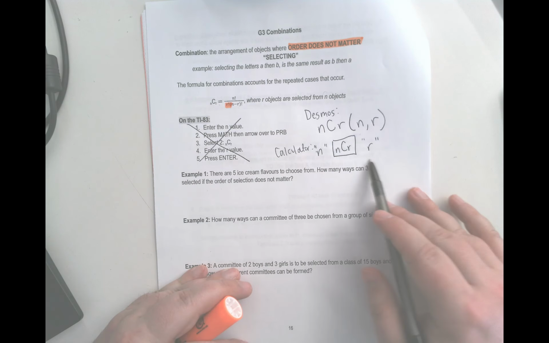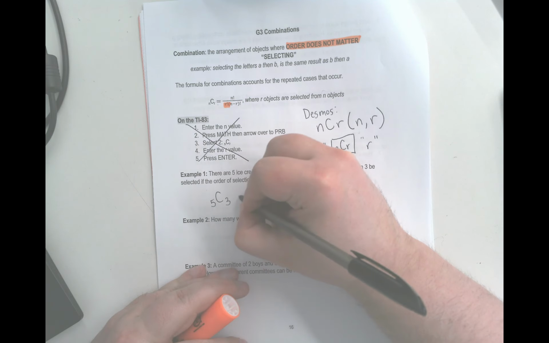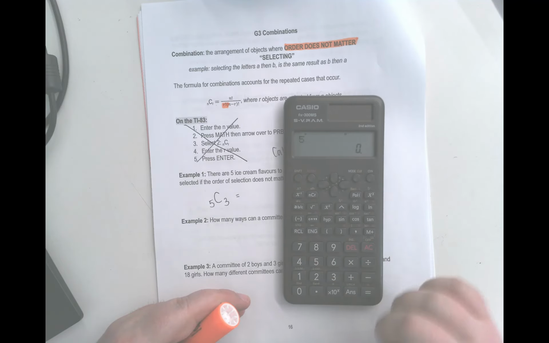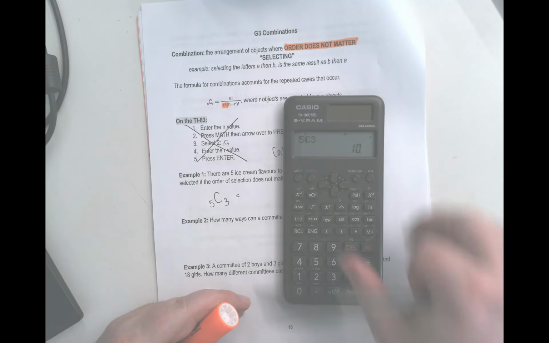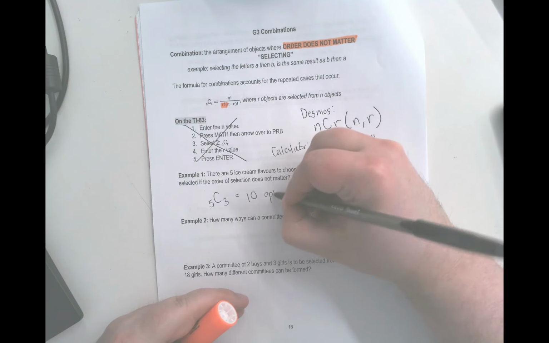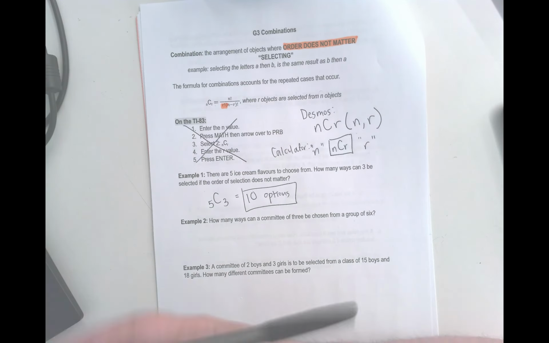So we have 5 and we're choosing 3, so this is 5C3. We're going to do 5, press the nCr button, and then 3, equals 10. There are 10 different options. And that's pretty much all there is to it.